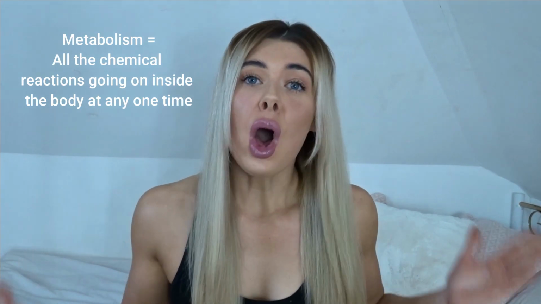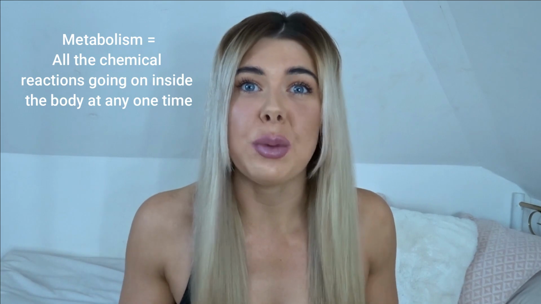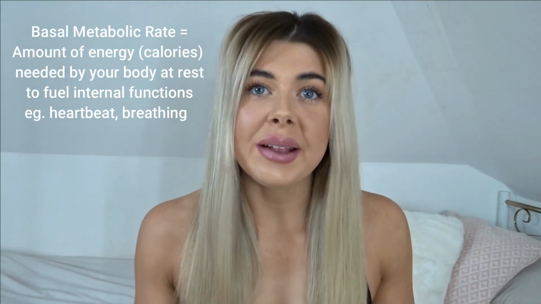So I thought I'd start by giving you some science, giving you some facts, and explaining what exactly metabolism is. So metabolism is all the chemical processes that happen within your body to basically keep you alive. So this is made up of 4 components. The first one being your BMR, which stands for your basal metabolic rate.